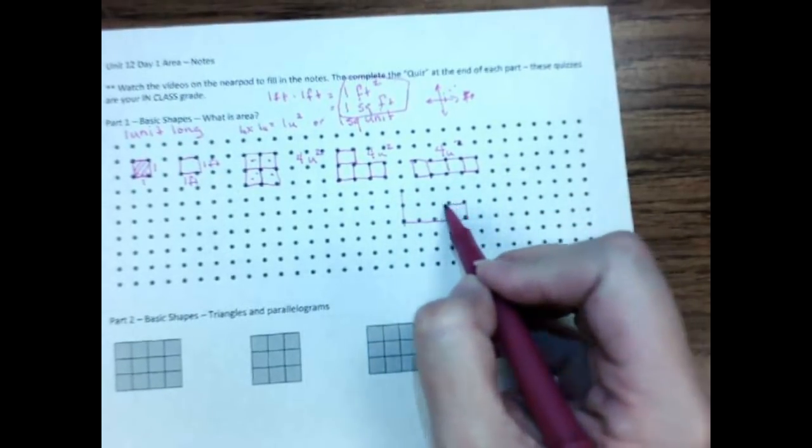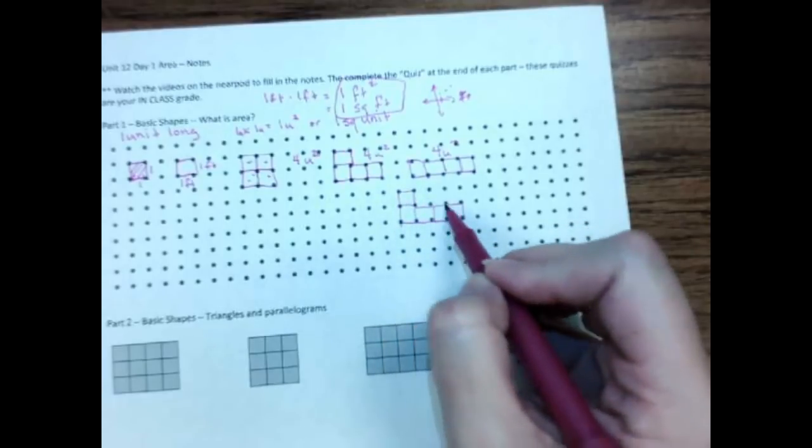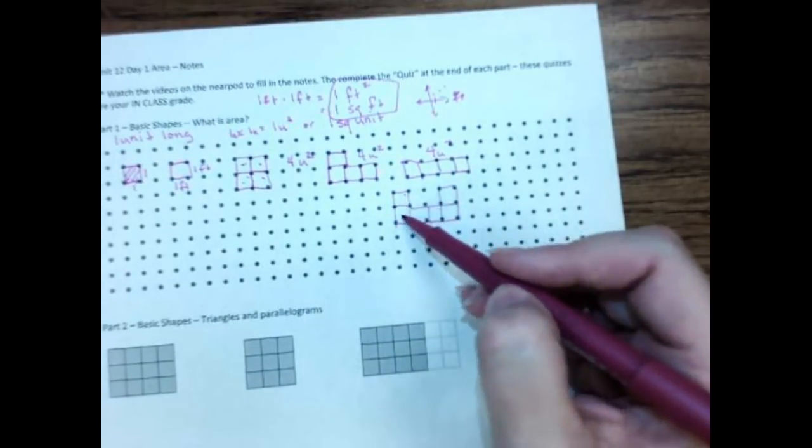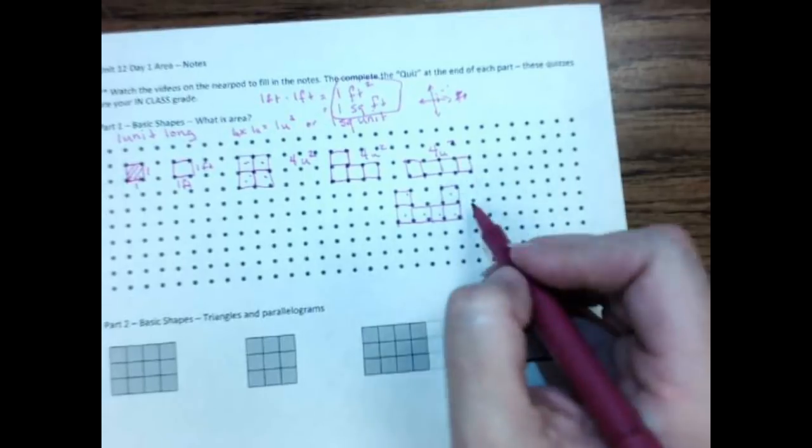For instance, this shape would be 1, 2, 3, 4, 5, 6. 6 units squared.